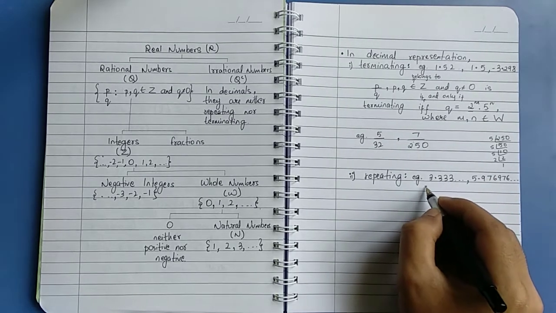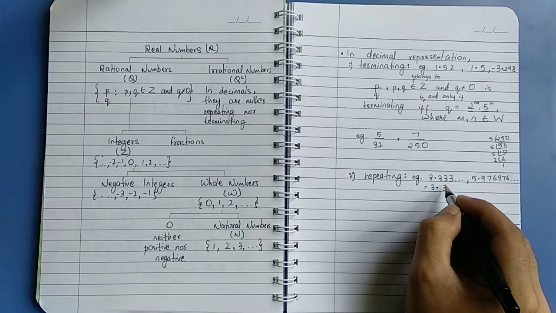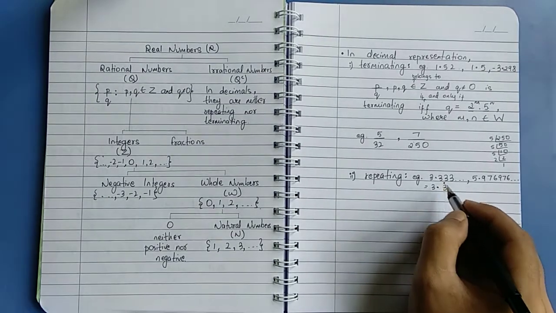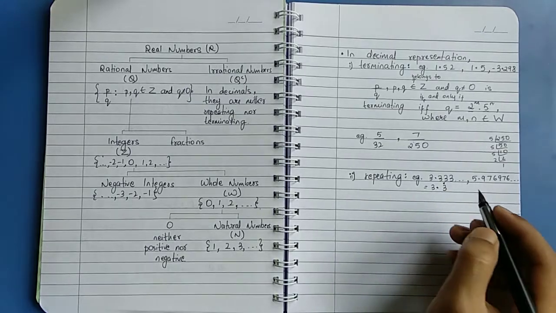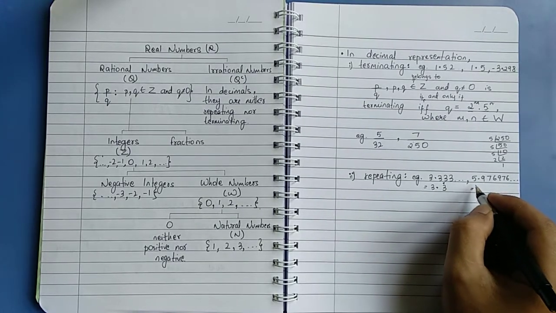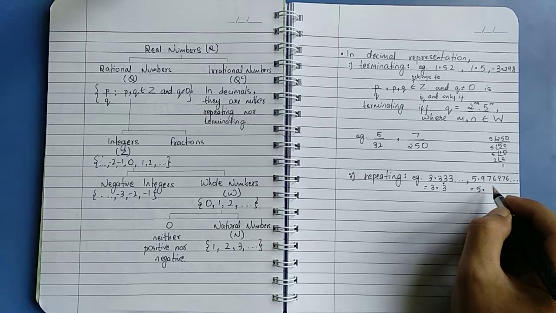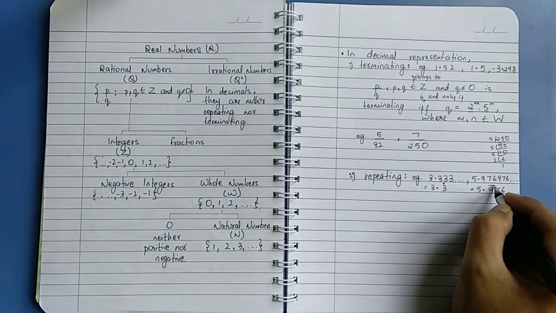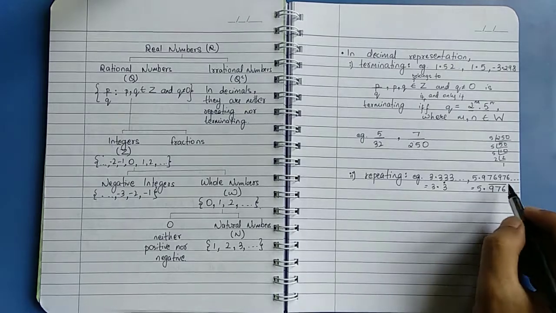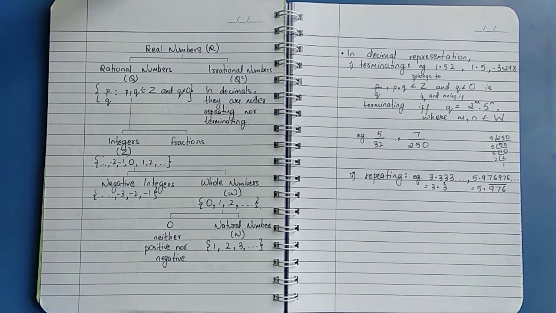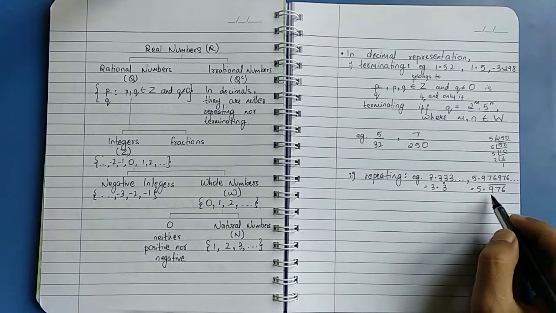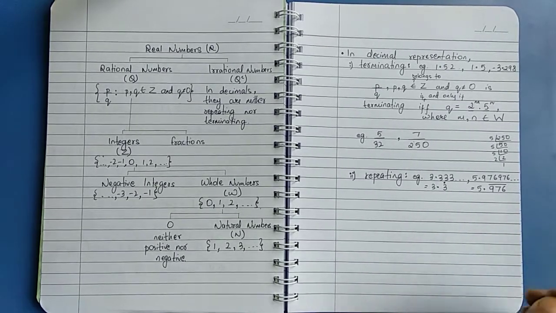So this one is written as 3.3 with a dot over it. Since only one digit is repeating, we can put a dot over here. This dot means this digit 3 is repeating. And this one we can also write as 5 point, since 976 three digits are repeating, we'll write 976 and we'll put a bar over here on top of 976 together. This bar means that the digits 976 are repeating again and again.